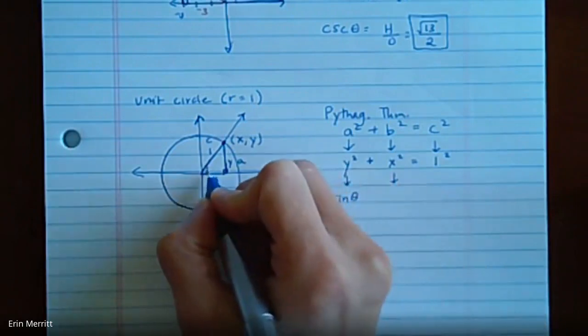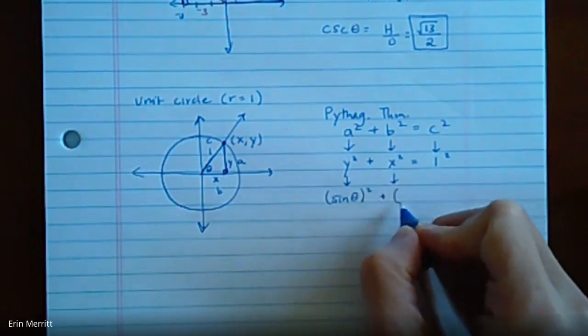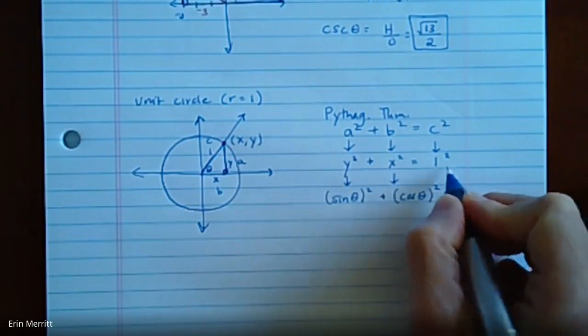And I'm going to put a little theta right there, sine of the angle squared. X is the same as cosine, so that's the same as the cosine of the angle squared. And then 1 squared just turns into 1.